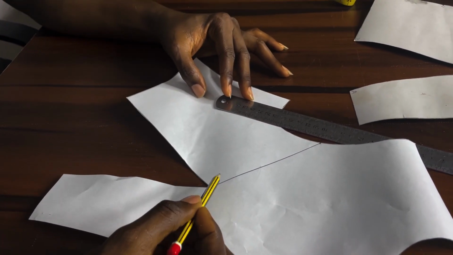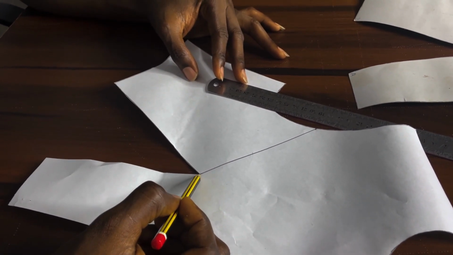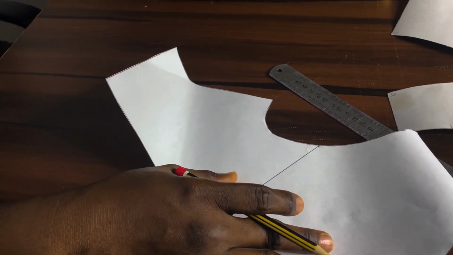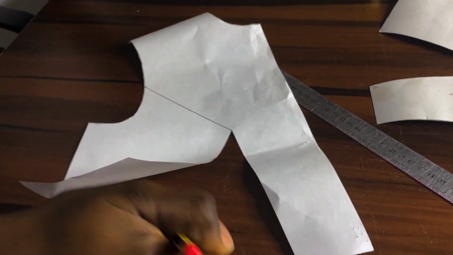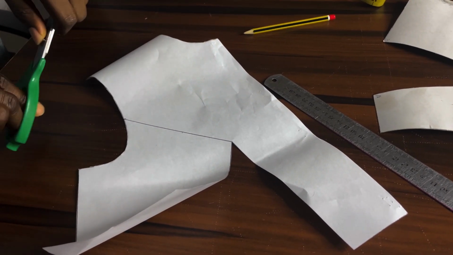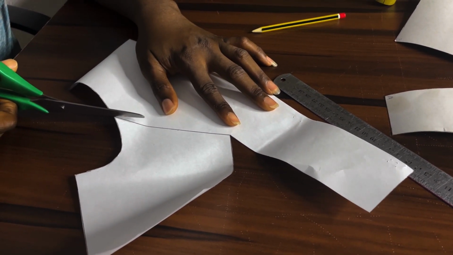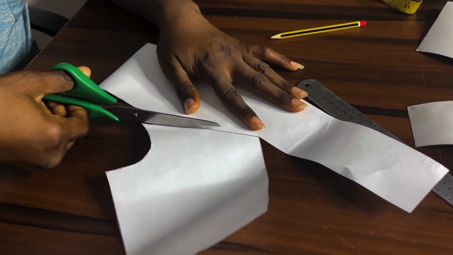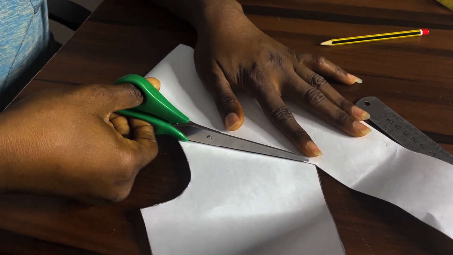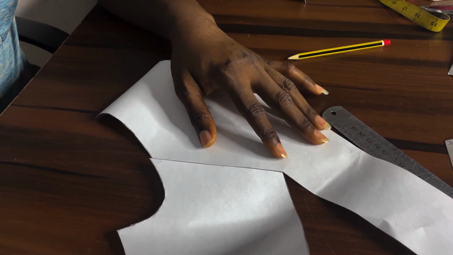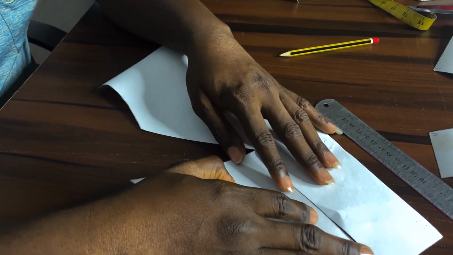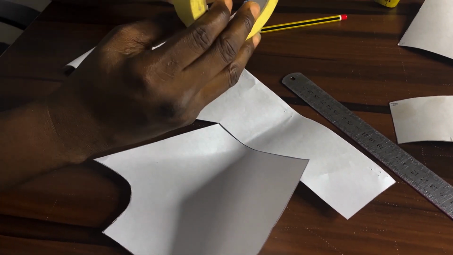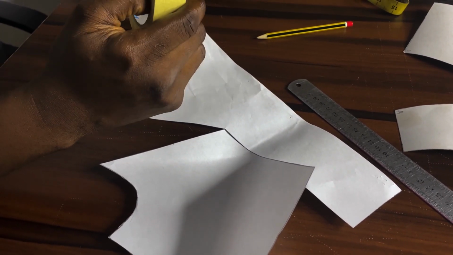I've been able to take a line from my bust point, which is also my apex, to the middle of the armhole. The next thing I'm going to do is to slash. I'll be slashing from the middle of the armhole to the bust point and not through the bust point. So I'm going to get a tape and close this up. Using my tape, I'll be closing this dart up.